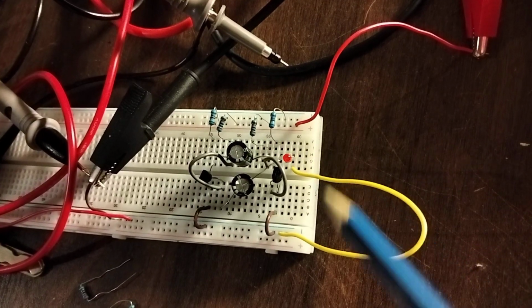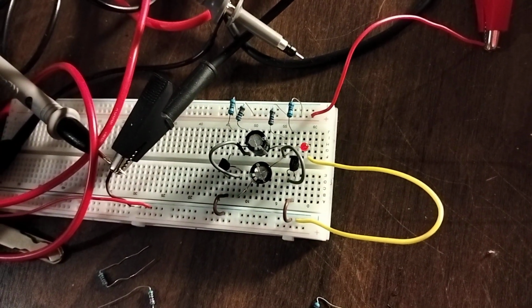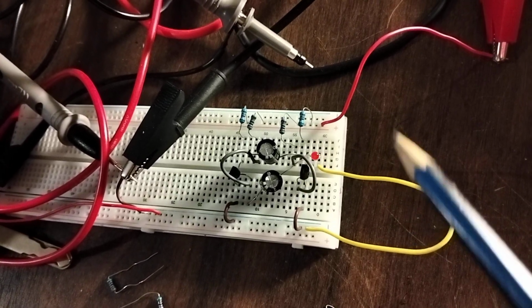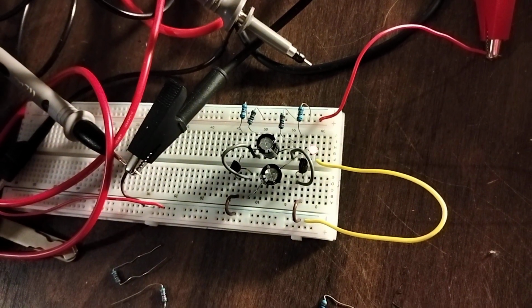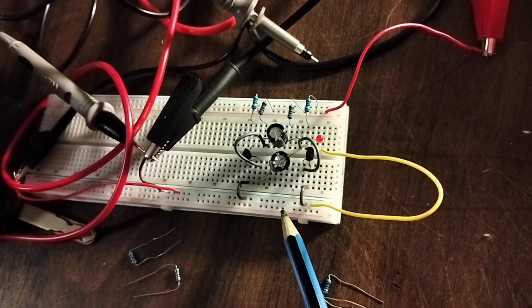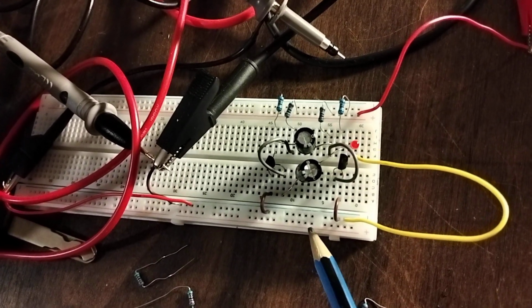So it's supplying a square wave to this LED from a DC voltage source. So how am I doing this? This is called an astable multivibrator oscillator.